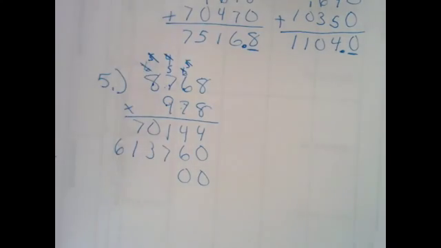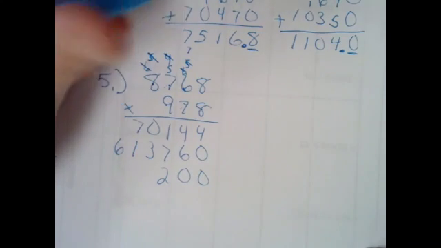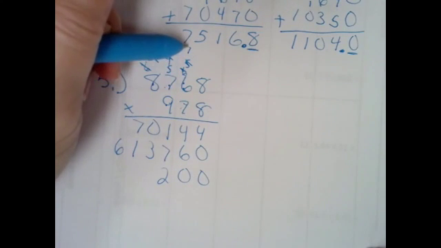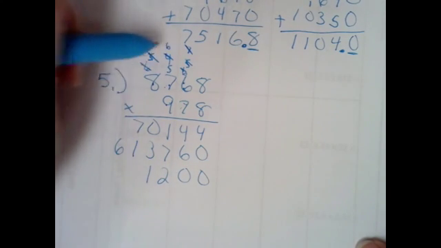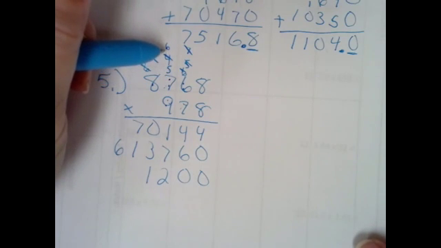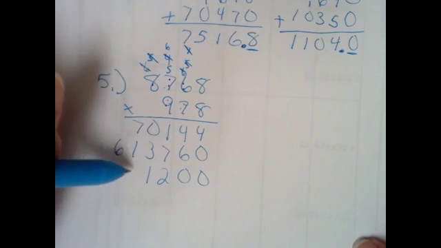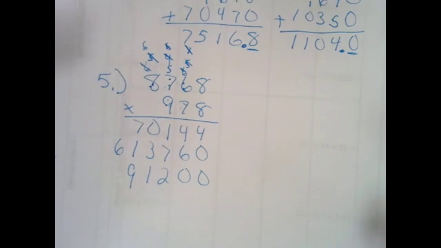9 times 8 is 72. 9 times 6 is 54, 61. 9 times 7 is 63, 69. 9 times 8 is 72, so that is 78.